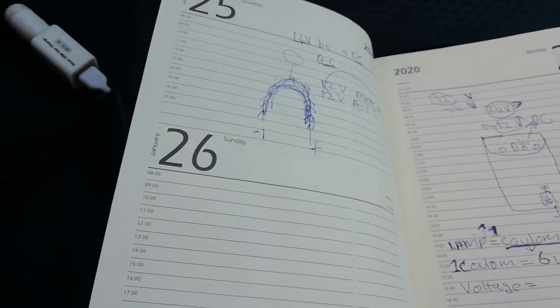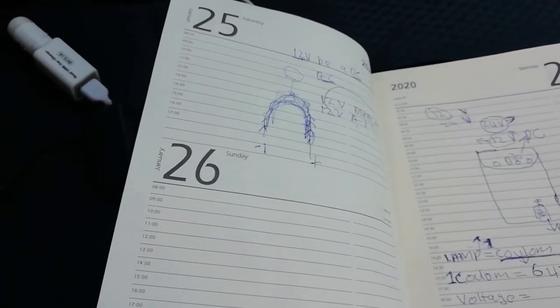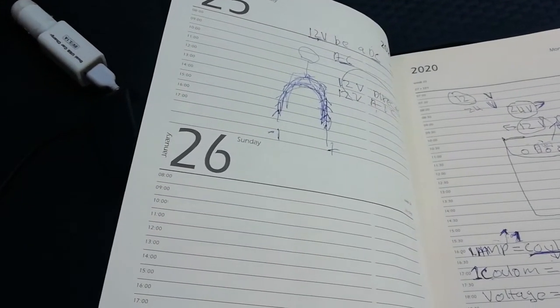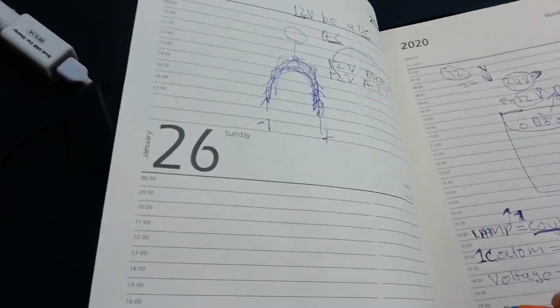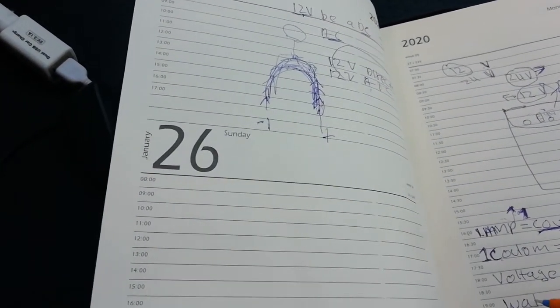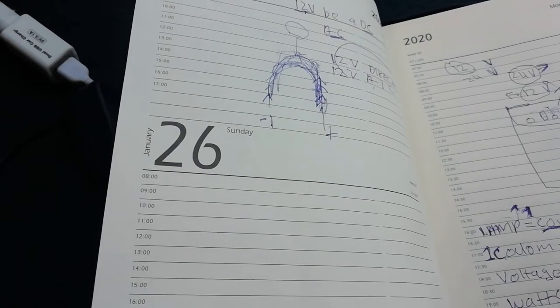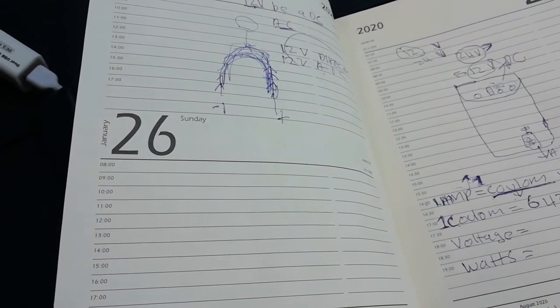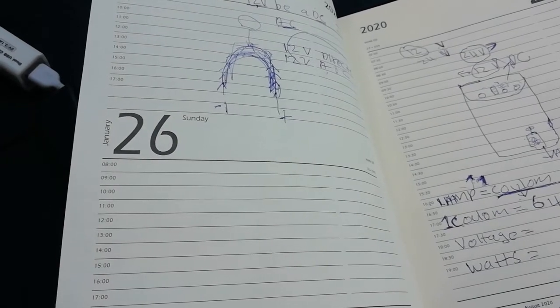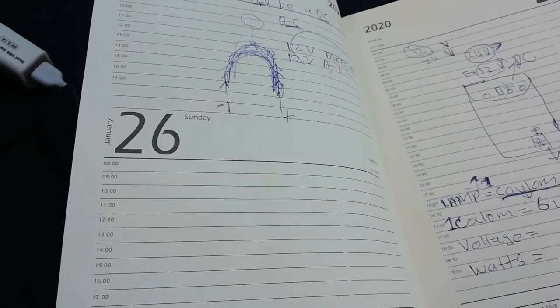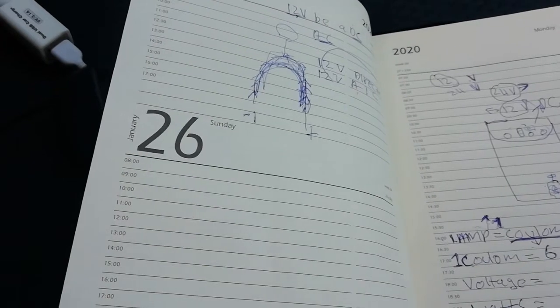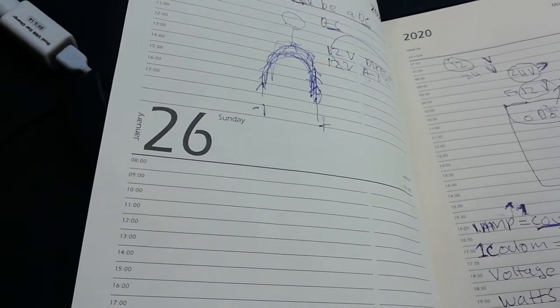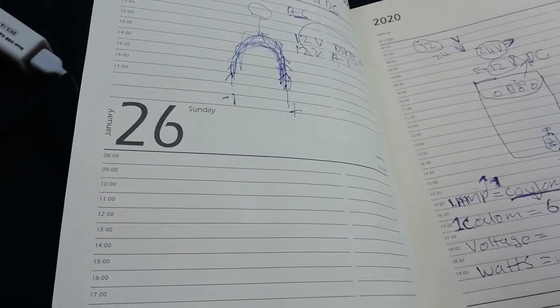Then another question is going to be, what does watts mean? This is WATTS. Those usually come on electric lamps. If I'm not mistaken, they always write 60 watts. You understand all those things?